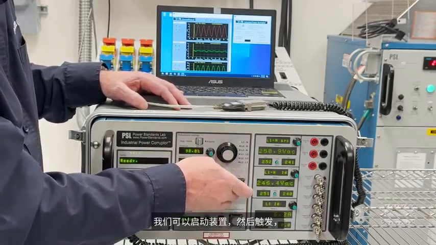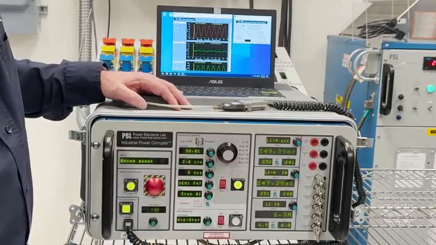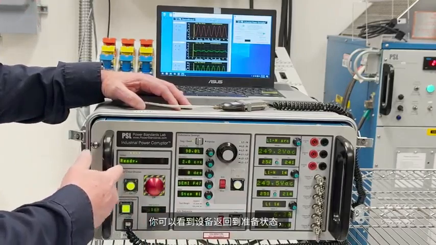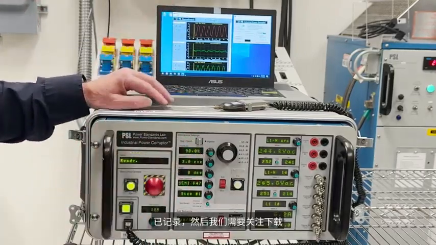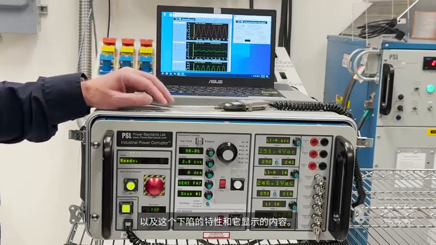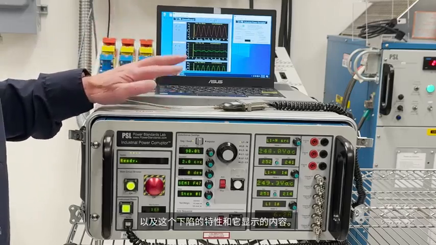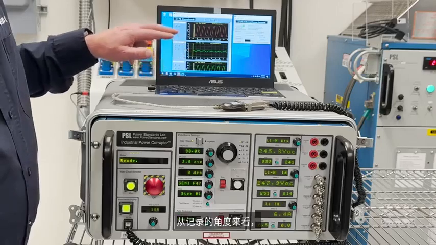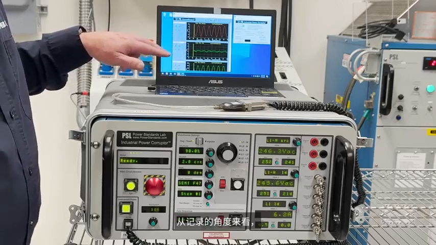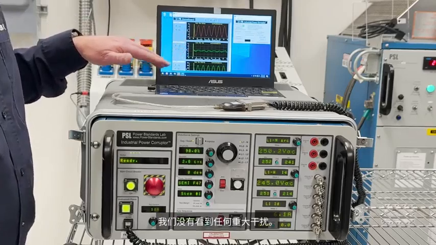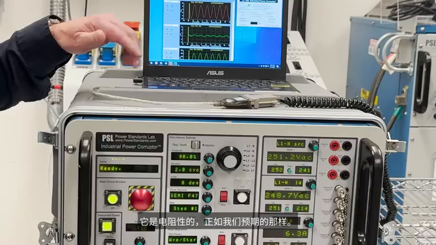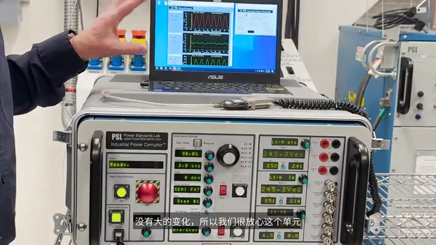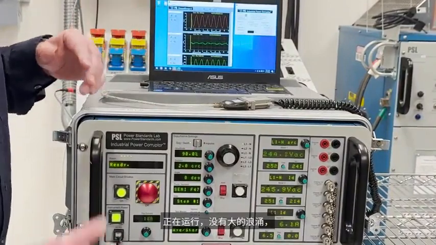We can arm the unit and then fire, and you can see that the unit returns to ready. It's recorded, and then we need to focus on the download and the characteristics of this sag and what it shows. From a recording perspective, we don't see any major disruption. It's resistive as we expected. There's no big change, and so we're comfortable that the unit is performing, that there's no major inrush, there's no trip.